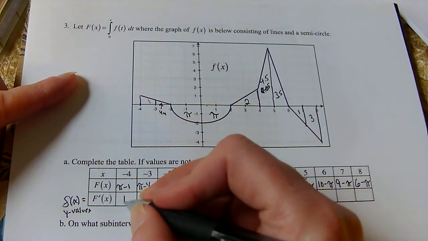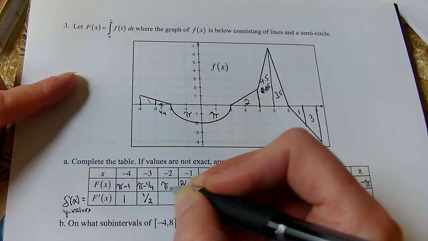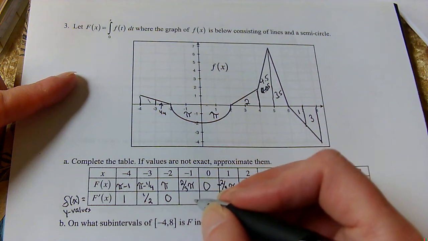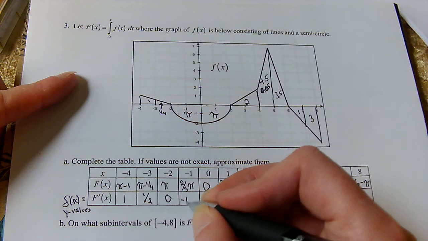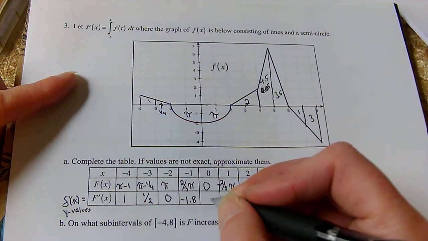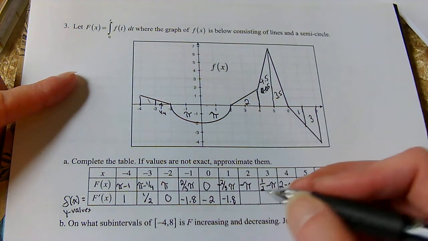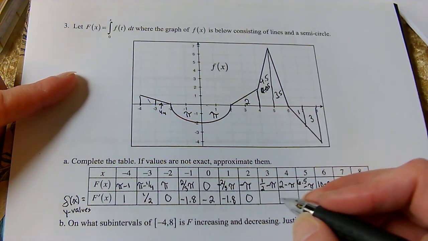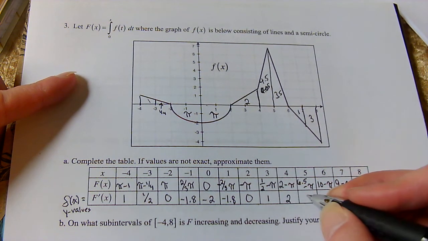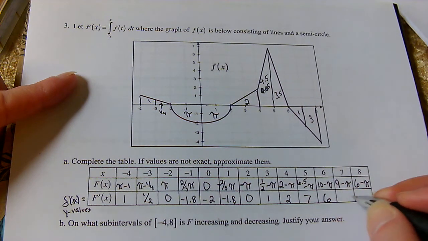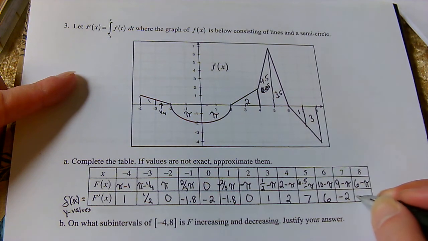So at -4, I'm at 1. At -3, I'm at 1/2. At -2, it's 0. At -1, it's like -1.8. 0 is at -2. This would be -1.8. We're approximating what we don't know. At 2, it's at 0. 3 is at 1. 4 is at 2. 5 is at 7. 6 is at 0. 7 is at -2. And 8 is at -4.